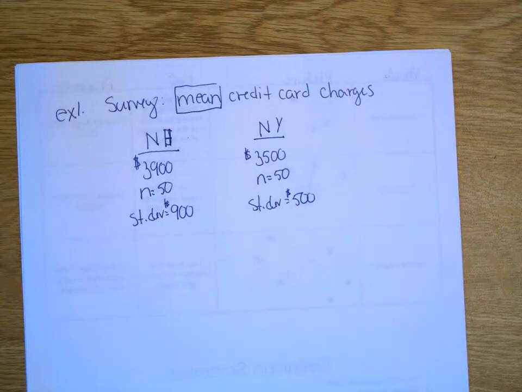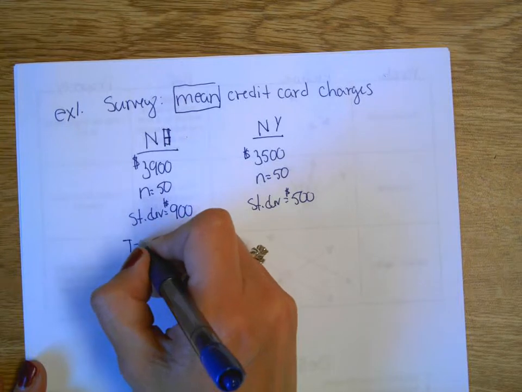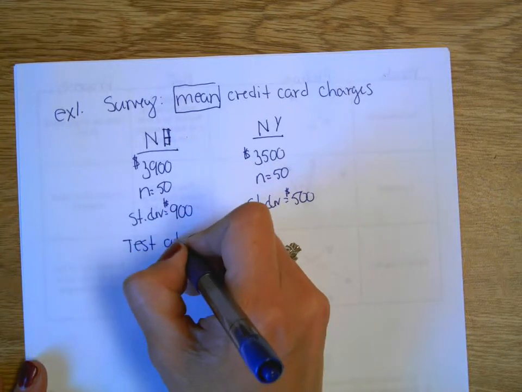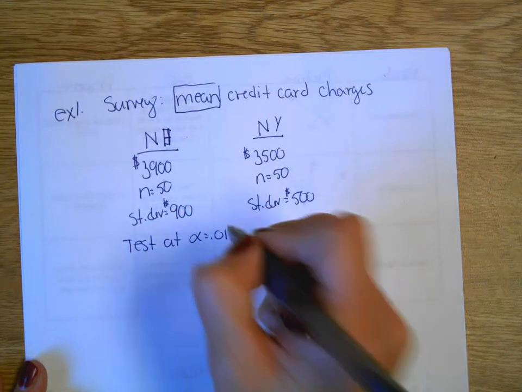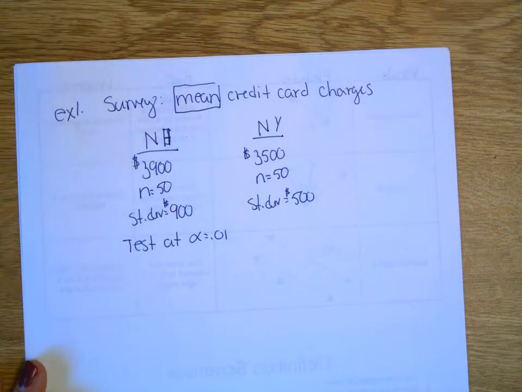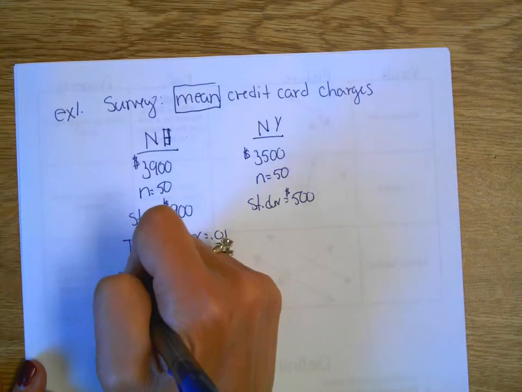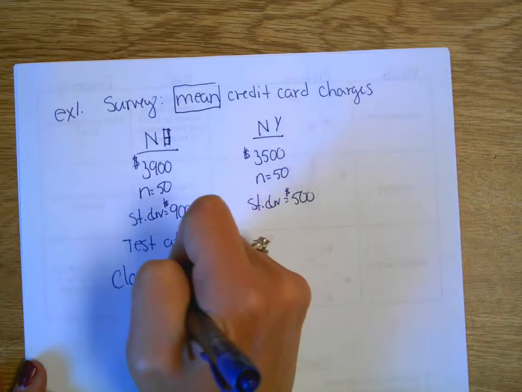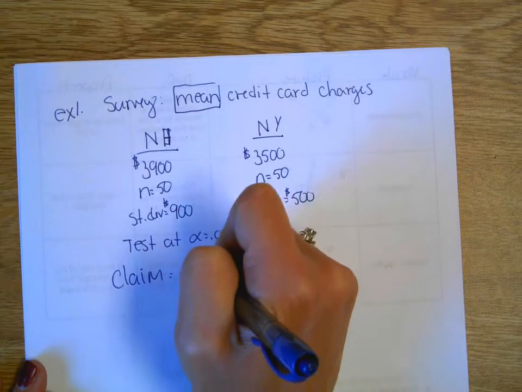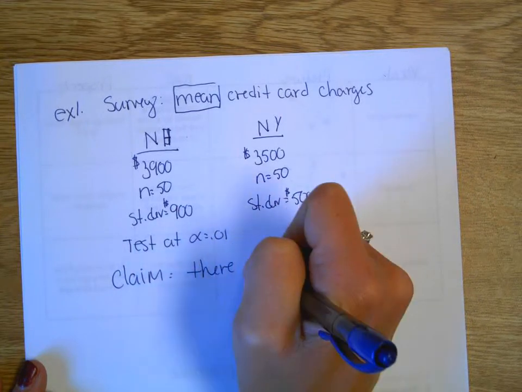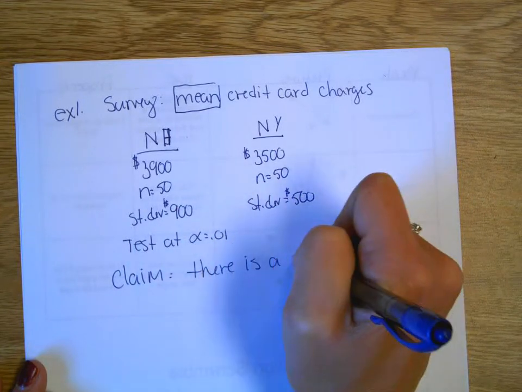We're going to test this at 1%. Is there enough evidence to conclude that there is a difference? So the claim is that there is a difference.